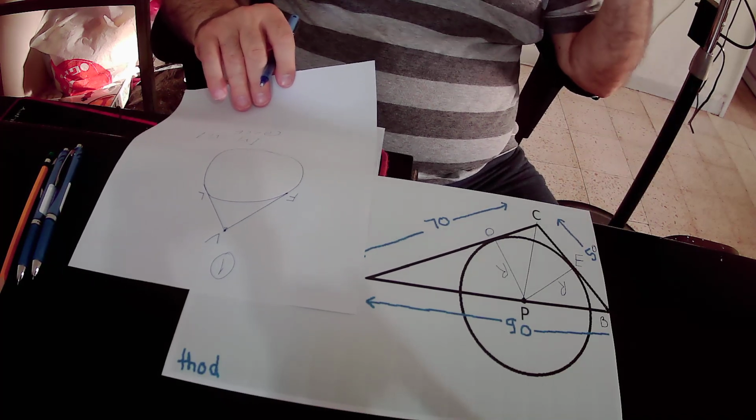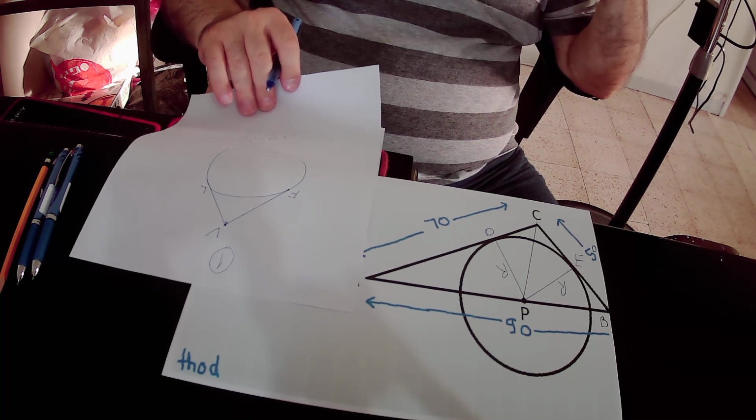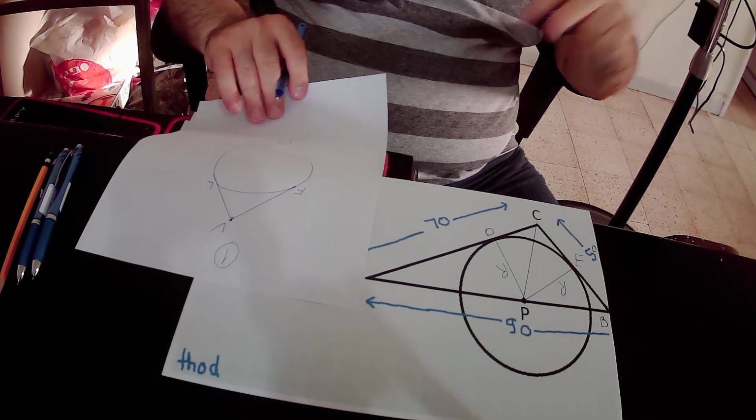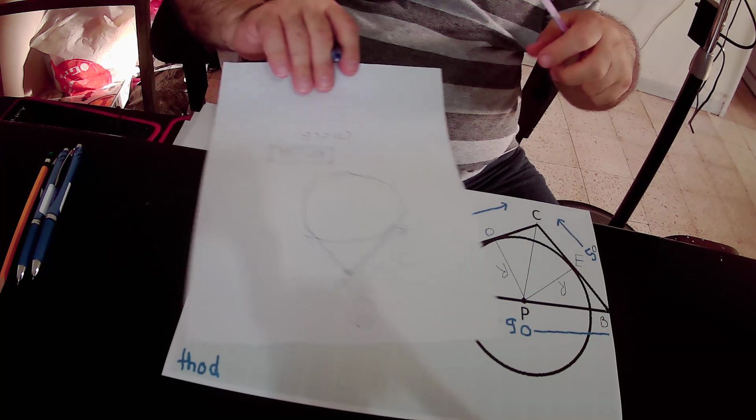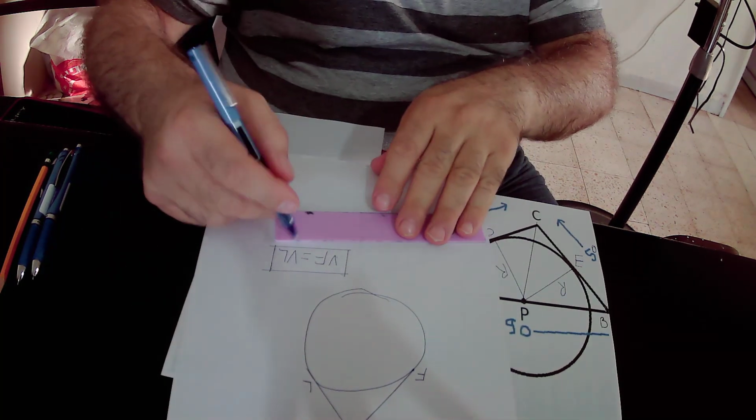Therefore, according to the rule that I mentioned, they must be equal to each other, so CO equals CE.